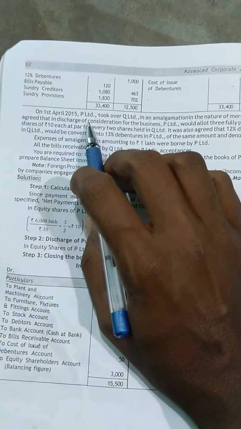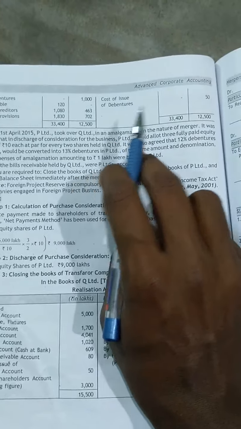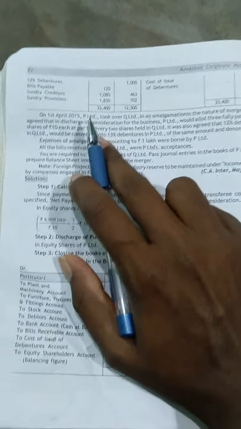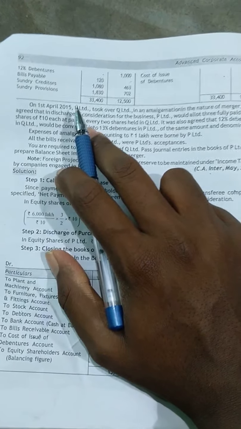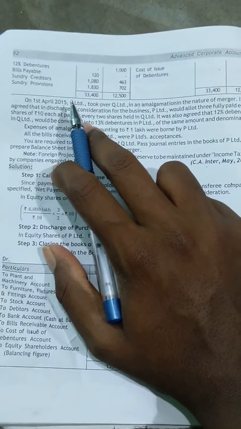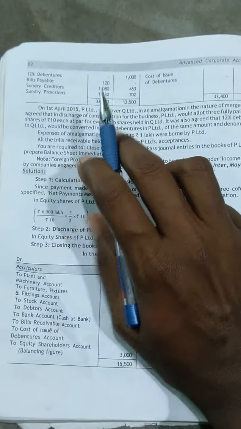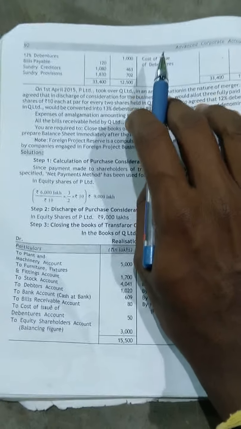On 1st April 2015, P took over Q Limited. So same. Okay. In an amalgamation in the nature of merger, you need to take all the assets and liabilities. You should not ignore any assets and liabilities. You need to take them at book value, not at agreed value.